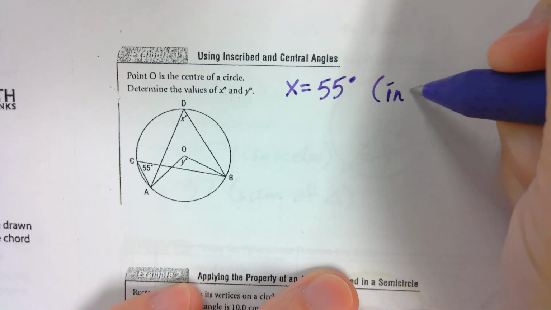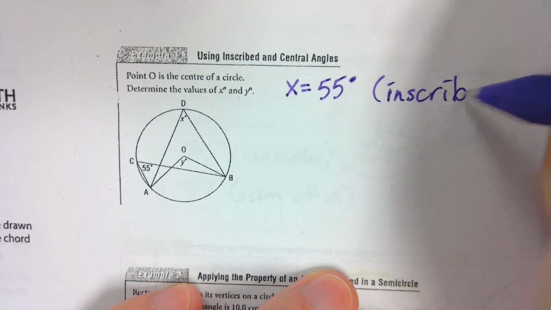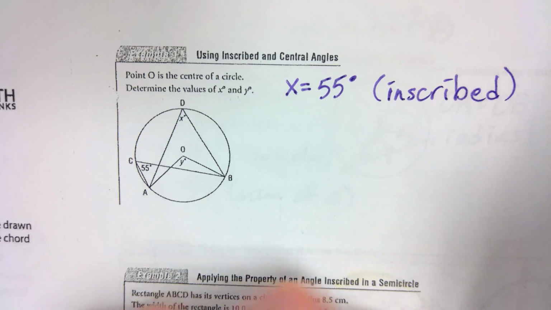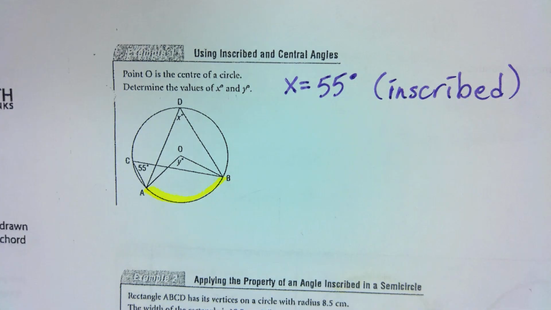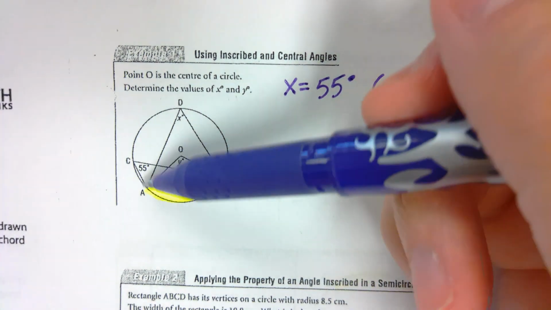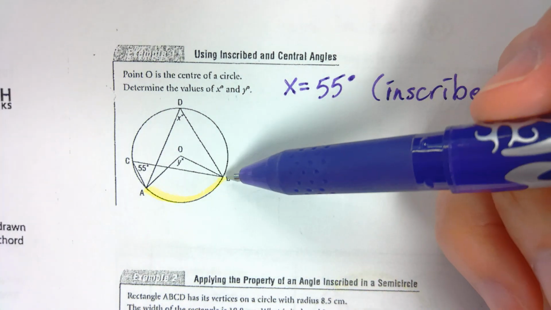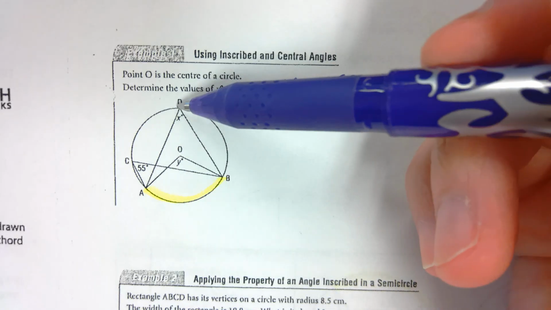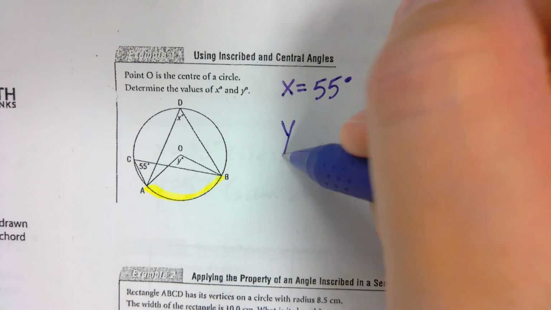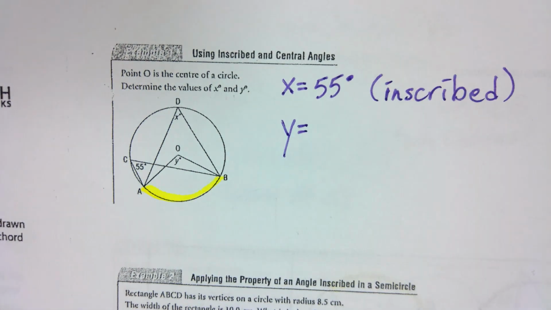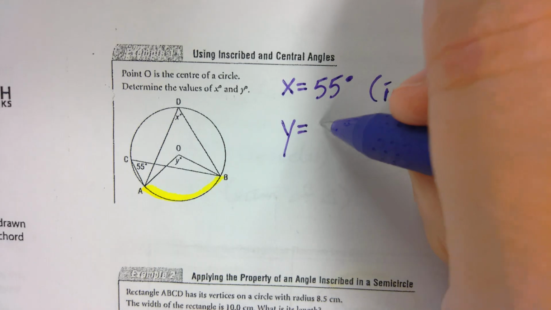Yes. And so this is also your inscribed angle. The arc is bounded by AB right here. Okay, so if I know that ACB is 55, ADB is also 55. Then what is y? Okay, as Misha already suggested, Ryan, 110.